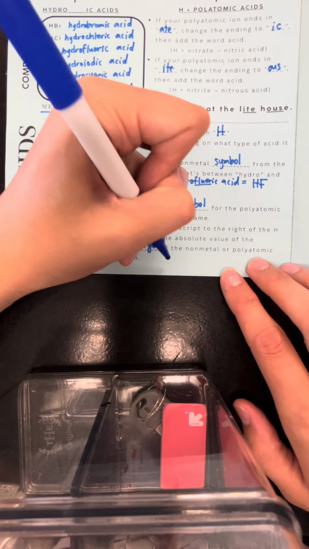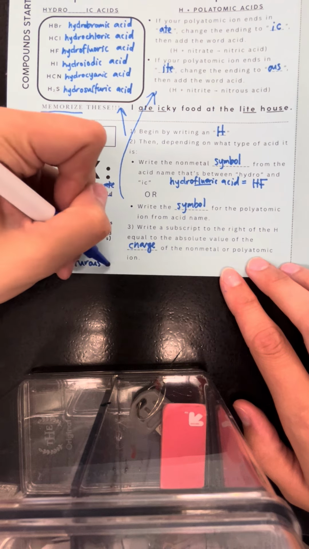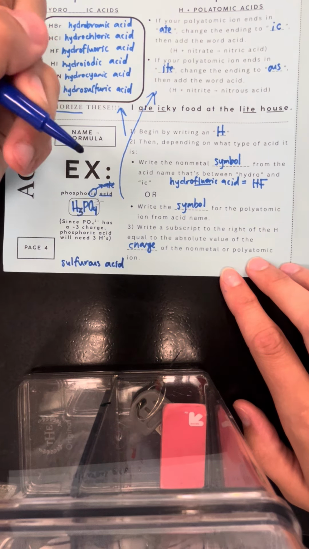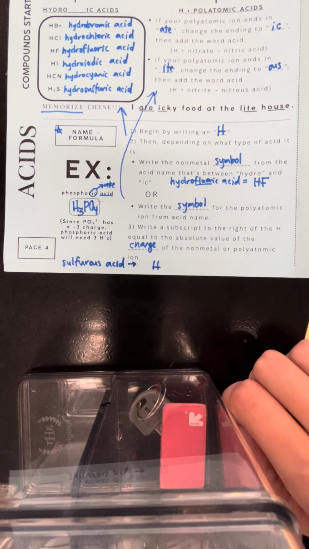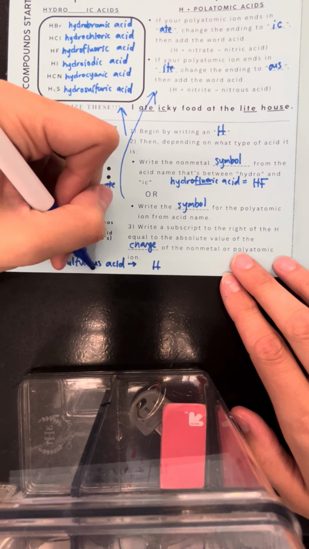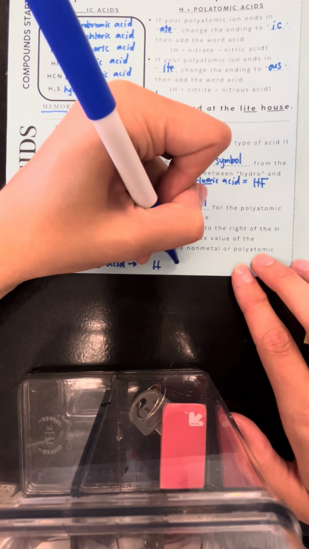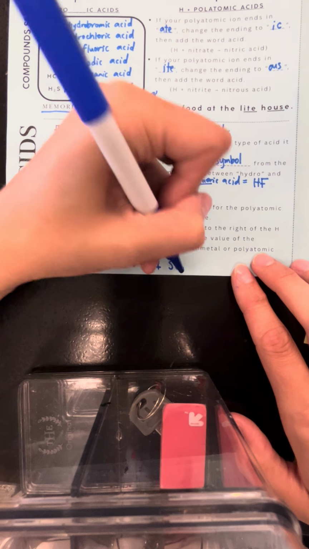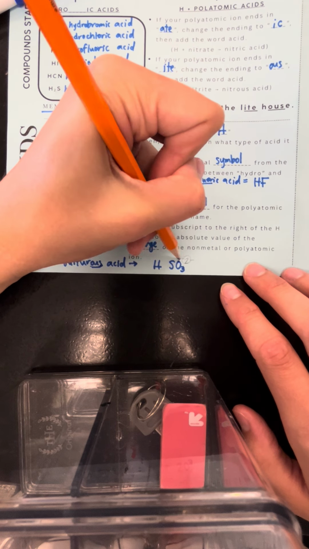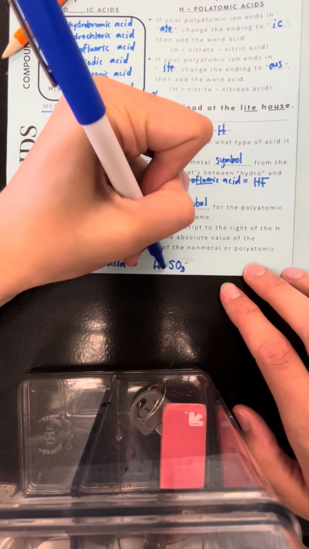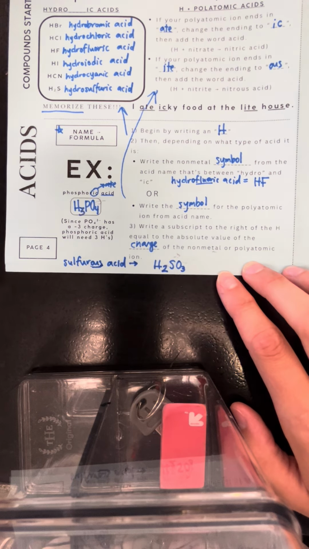So let's do sulfurous acid. First I say, hey, I see the word acid, so I'm going to write an H. Then I'm going to look at that ous. I know that ite goes to ous, so this is really sulfite. Hopefully you remember that sulfite is SO3, and it technically has a 2 minus charge. We're just going to bring that 2 down to balance that out. So this becomes H2SO3.